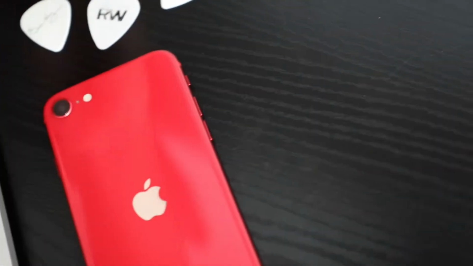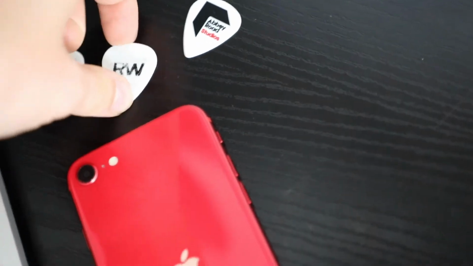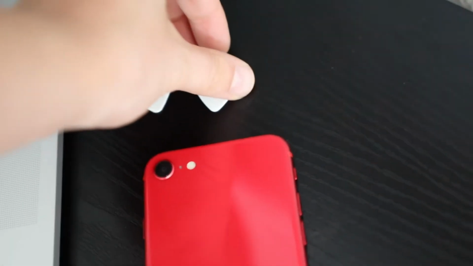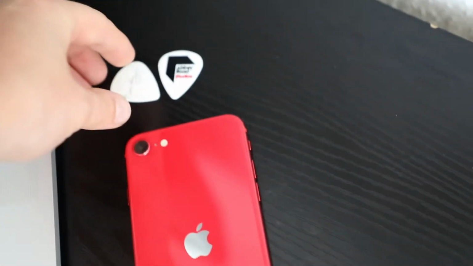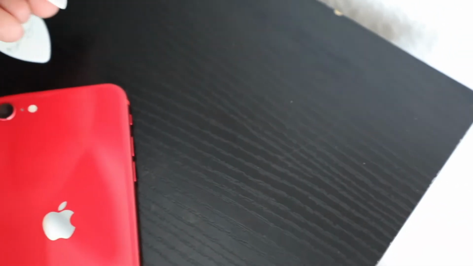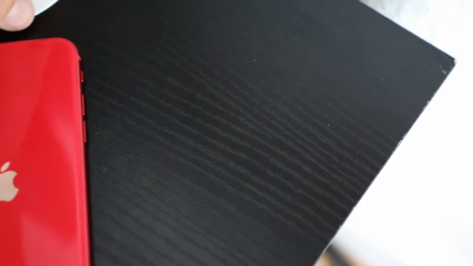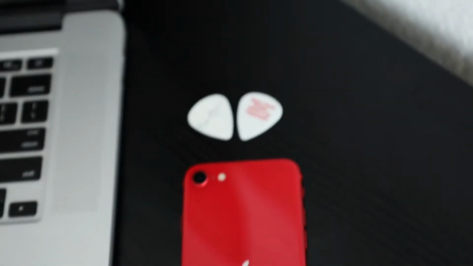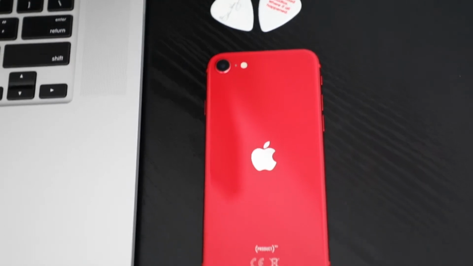I like the black background, it looks pretty good, so let's keep that, and let's take these two guitar picks off. Not sure, but let's see.